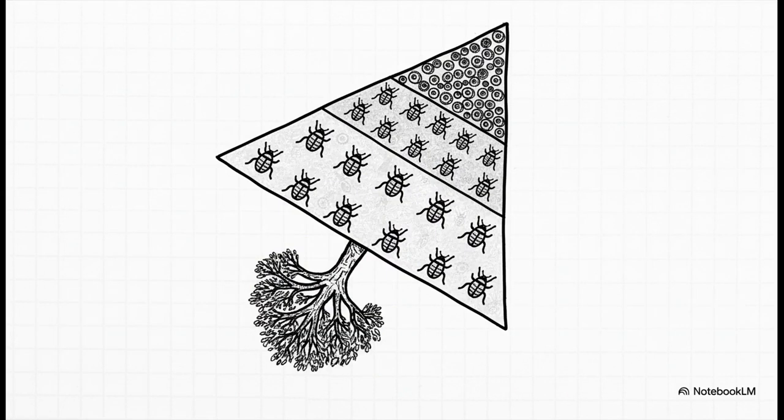Think about an entire ecosystem built around one single massive tree. That's just one producer at the base. But that one tree can be home to thousands of insects eating its leaves. And those thousands of insects might support tens of thousands of even smaller parasites. All of a sudden, our neat pyramid is totally flipped on its head. So clearly, just counting individuals isn't the fundamental rule we're looking for.